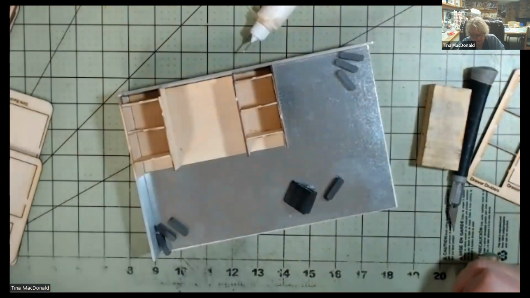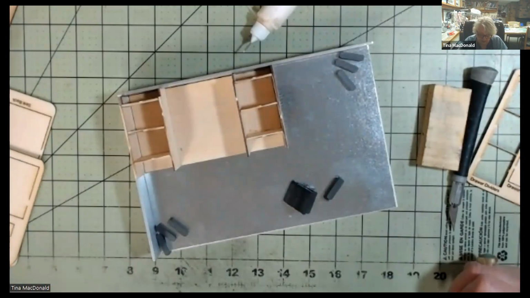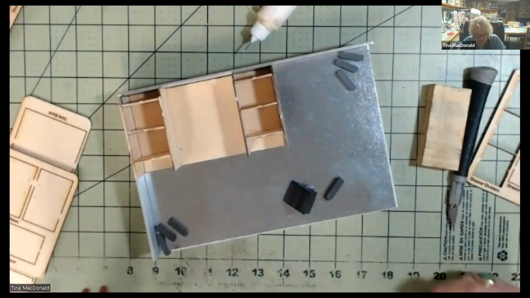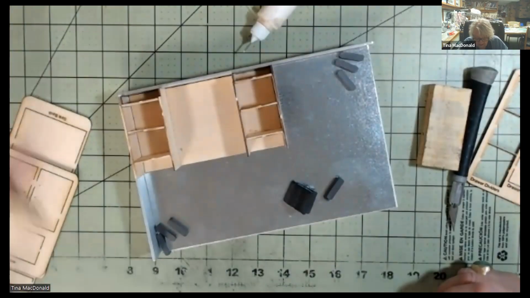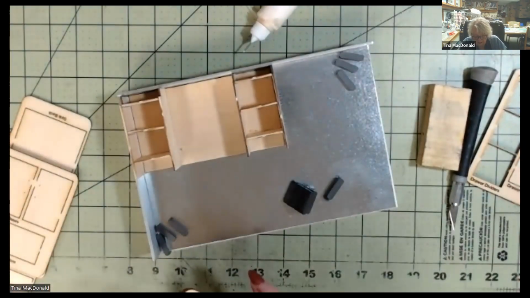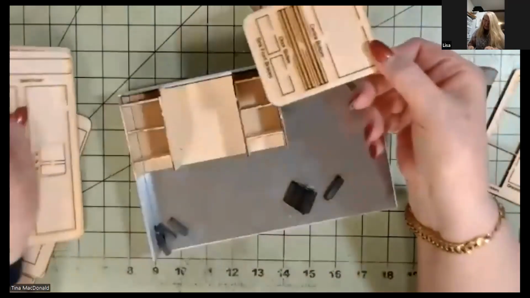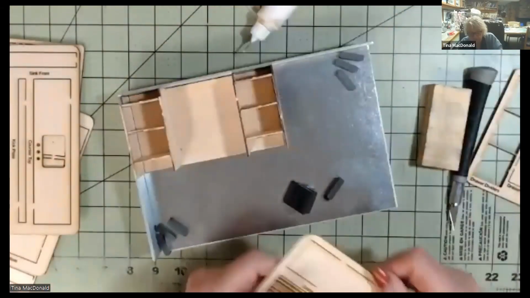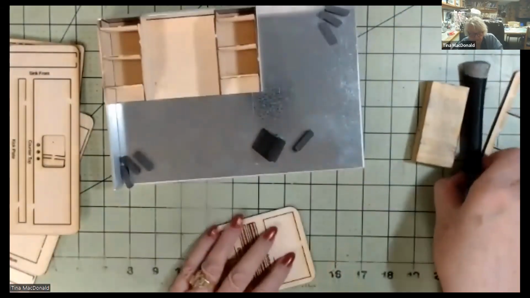Now, where is the piece? Looking for this piece here. That is your bottom shelf.